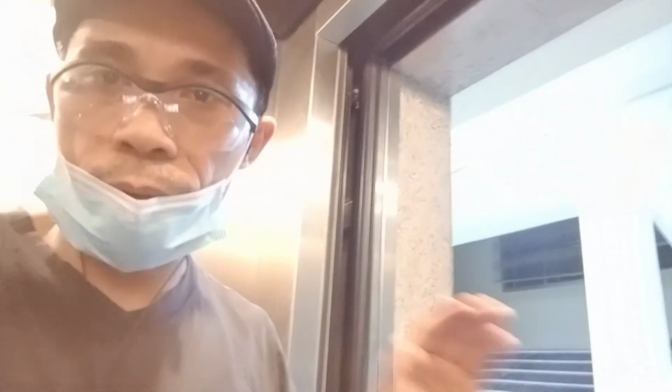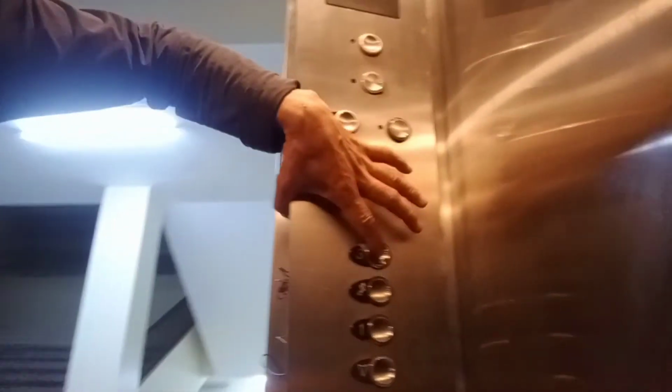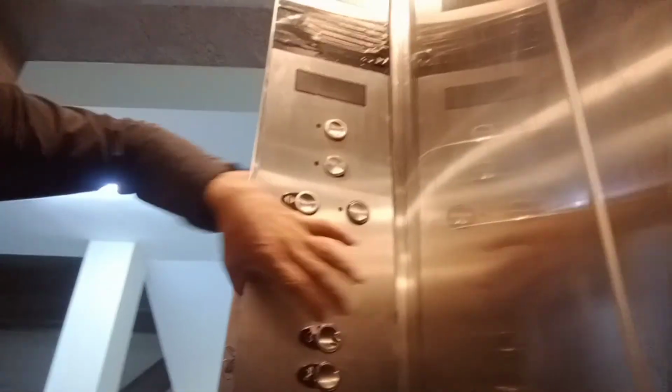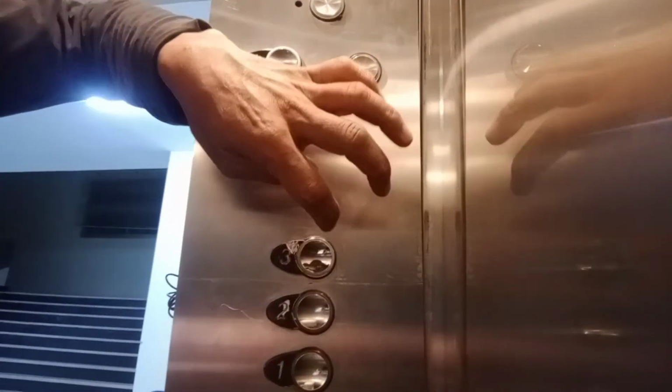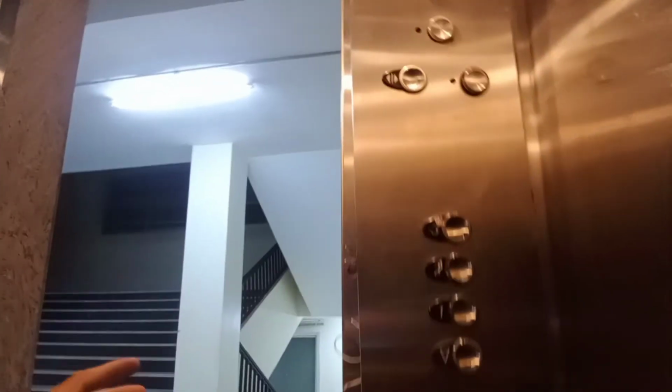Because now I am already here in this floor, which is third floor. So now it is working already here. So there is light. So you can see here. Let me show you. There is light, right? So there is light already. Okay, since I am here in the third floor, it is already working. All right, guys. So let me finish for this video.